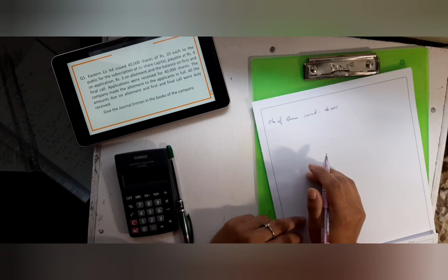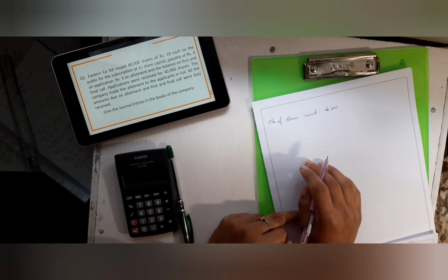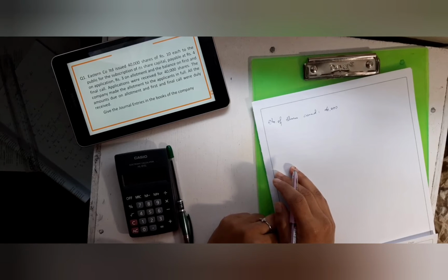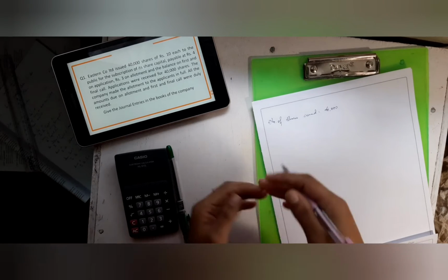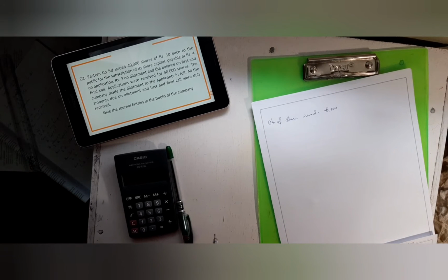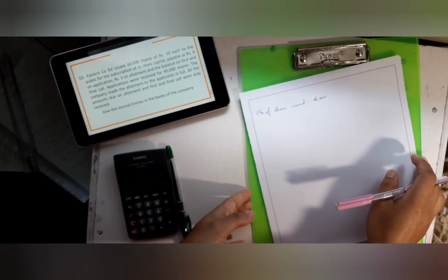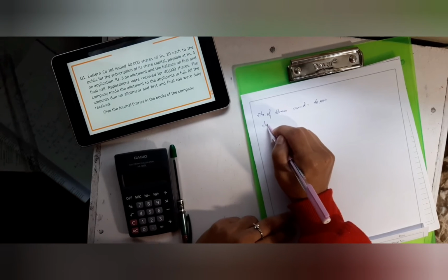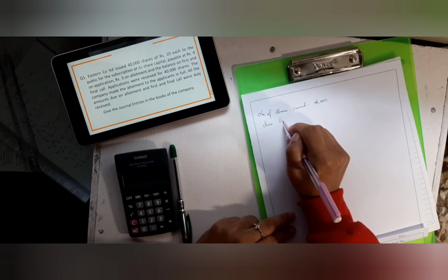for subscription of share capital, payable at rupees 4 on application, 3 on allotment, and balance on first and final call. Now they've not mentioned anything about whether the price of the shares includes any excess. So we are going to assume that the shares have been issued at par. Nothing has been mentioned whether it's a premium or a discount, so we assume it has been issued at par. So issue price is rupees 10.